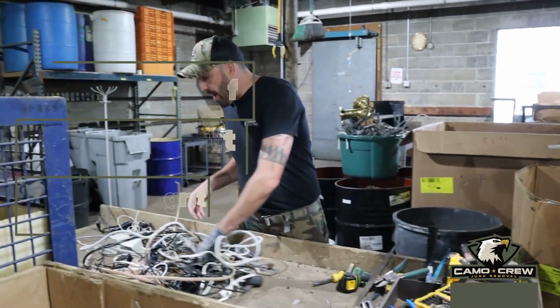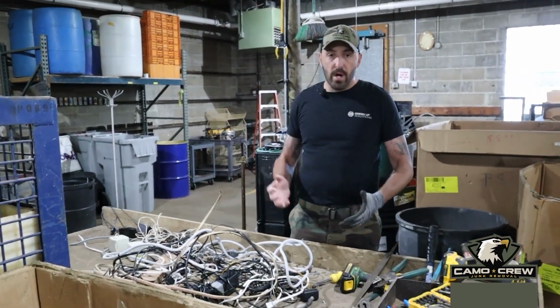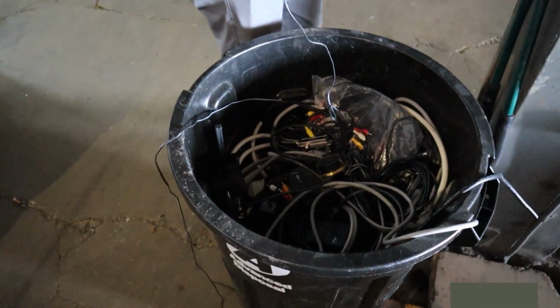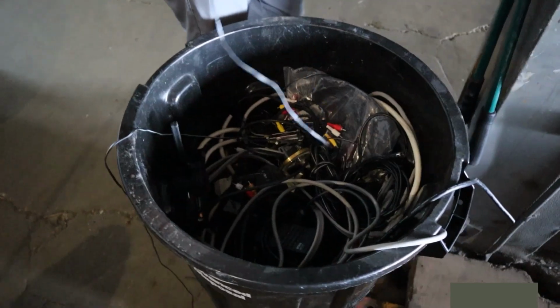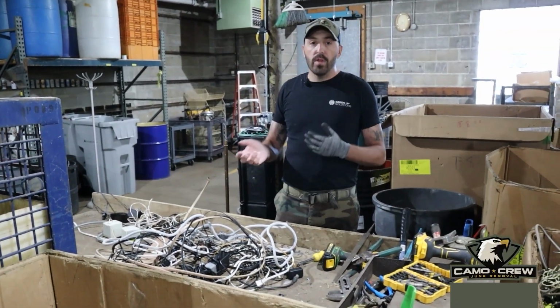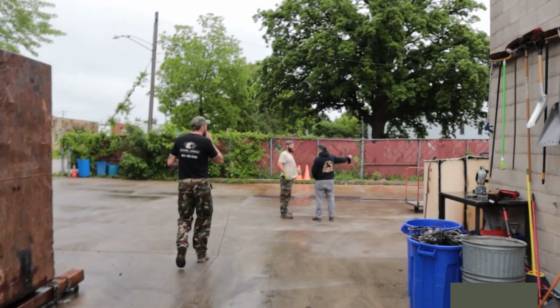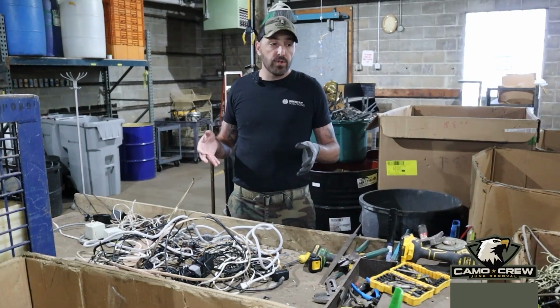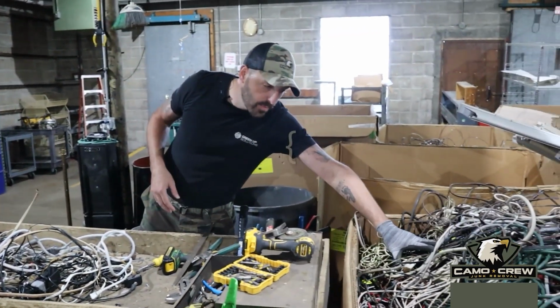So here we have a pile of wire. This is randomly pulled from buckets. We typically pull wire buckets out of houses. We sort them in 64-gallon totes. If you look over there, a 64-gallon tote is about 100 pounds. So you can move around with ease, 70 to 100 pounds, and you can dump it on the table. That's why we keep it in 64-gallon totes, and then we sort it into gaylords.